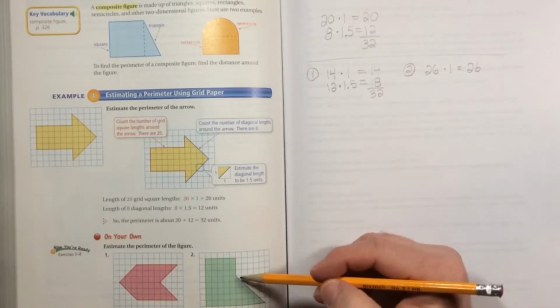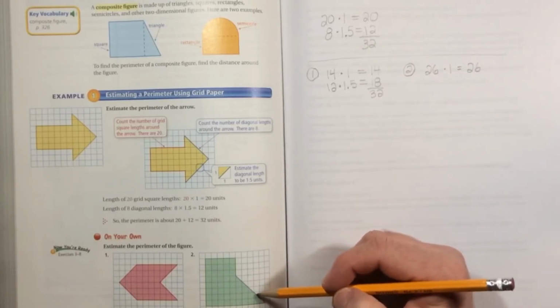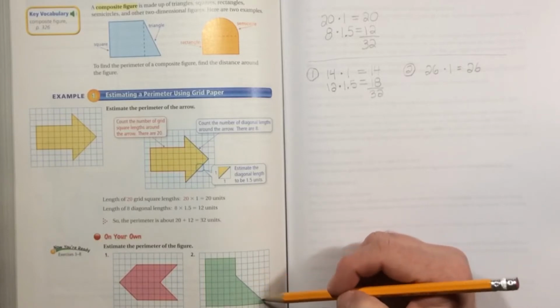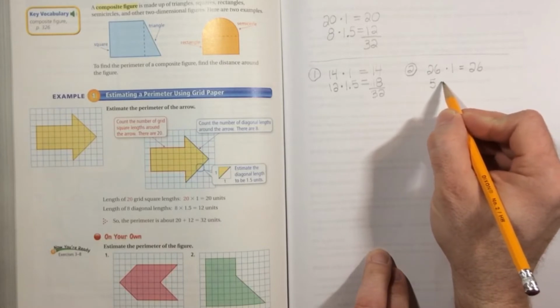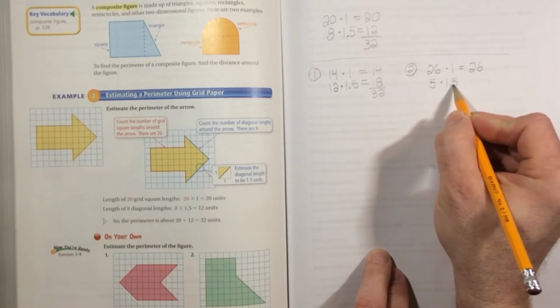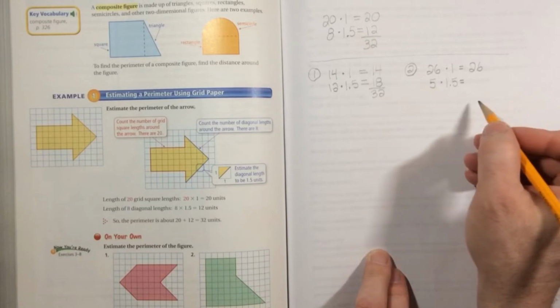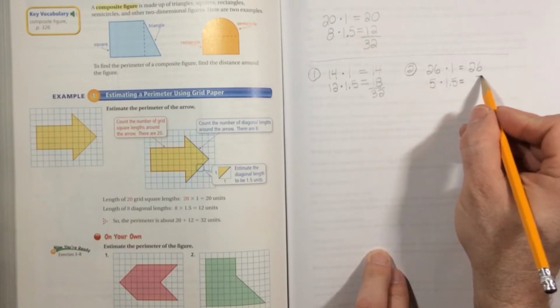And then I have these diagonals. I have 1, 2, 3, 4, 5. So 5 diagonal units. Each of those is worth 1.5. And 5 times 1.5 would be 7.5.